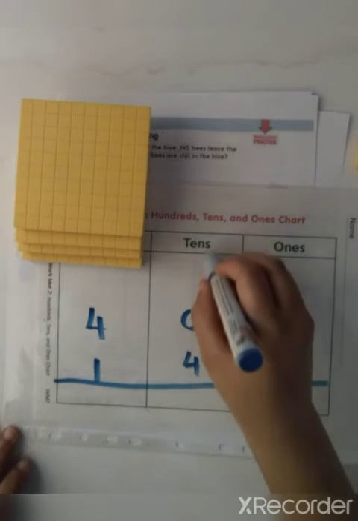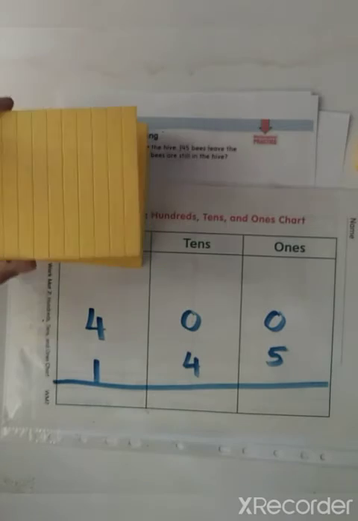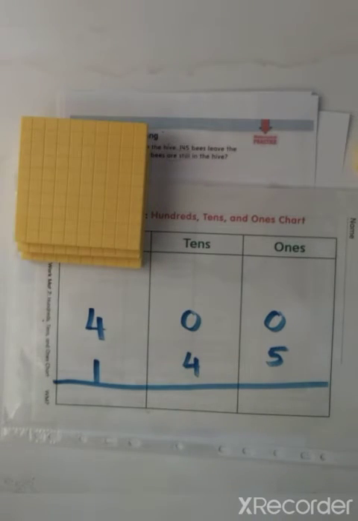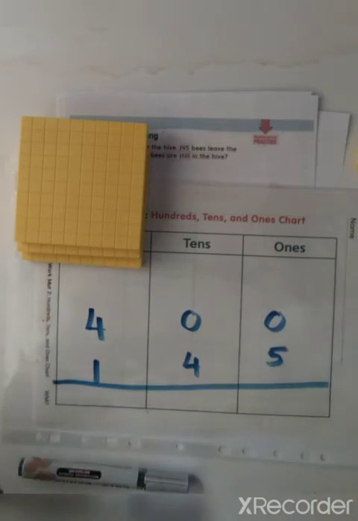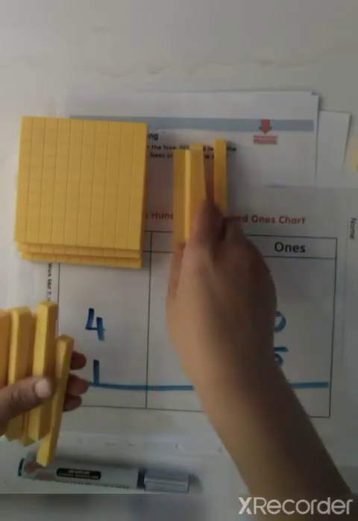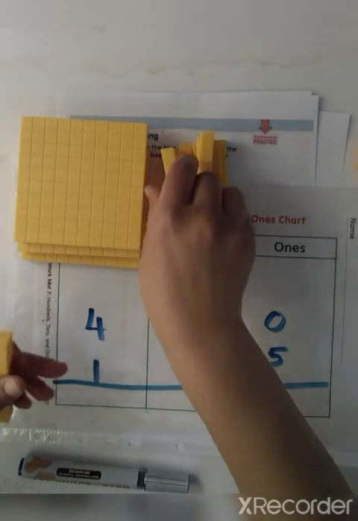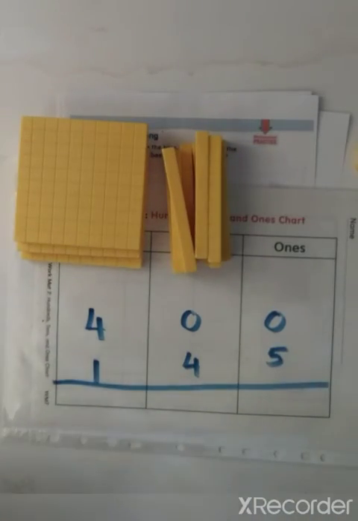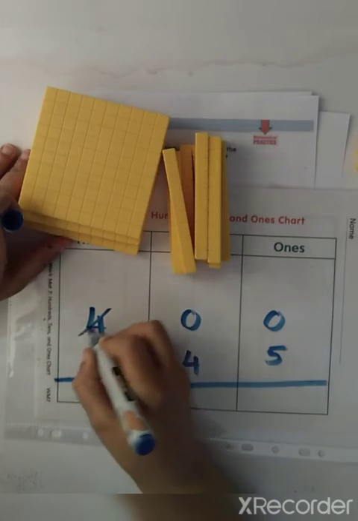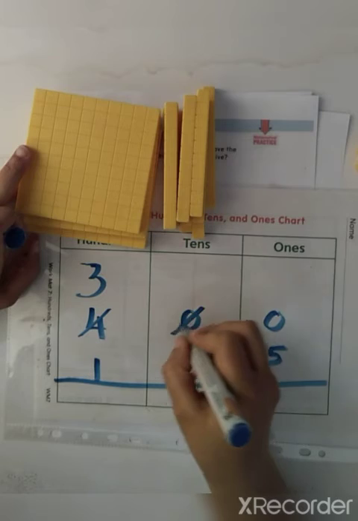Oh, here in the tens we have 0. Can we take from 0? Of course not. So we need to move to the next door. So we can ask the hundreds to give us 1. And we can now give the tens 10 more. 1, 2, 3, 4, 5, 6, 7, 8, 9, and 10. So we can cross the old number. It's 3 now. And the tens now equals 10.